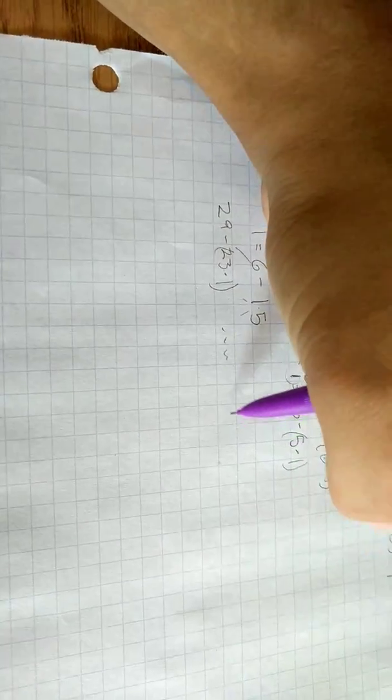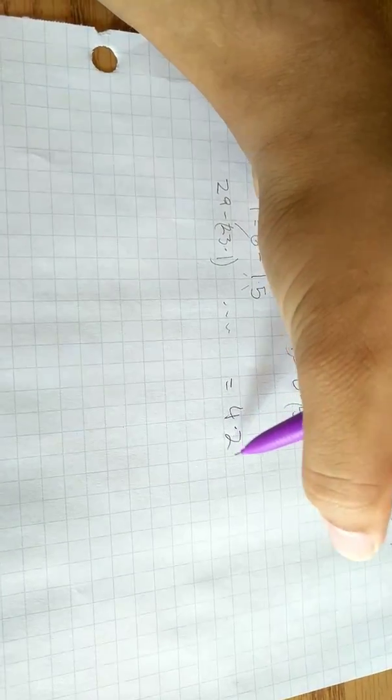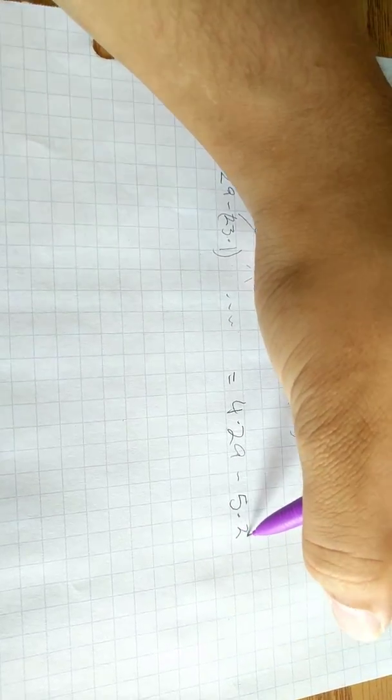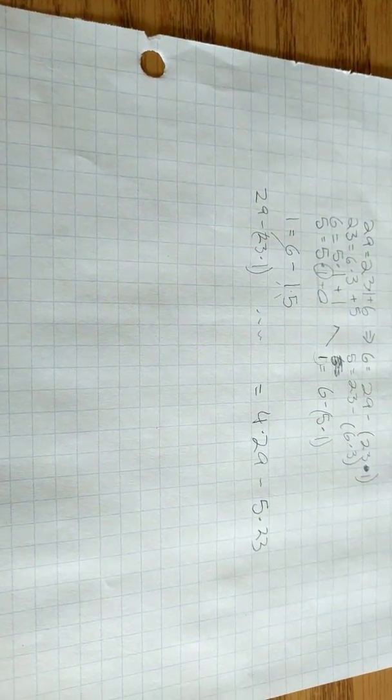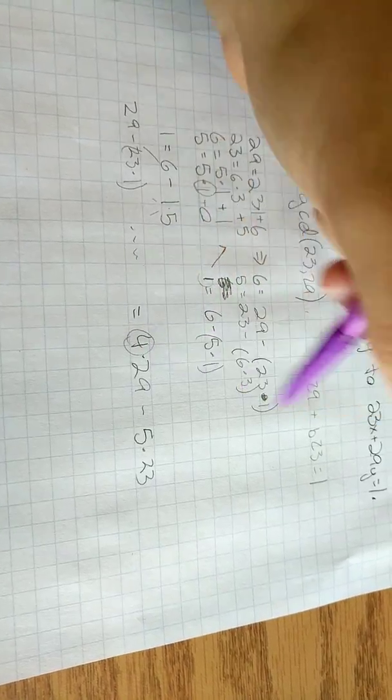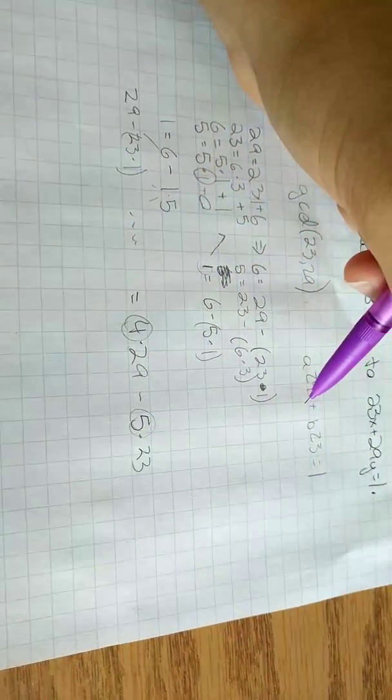I'm just going to let you solve that for yourself. It's not too difficult. You will end up with 4 times 29 minus 5 times 23.